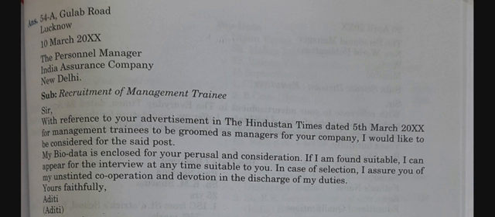Why XX? See children, if a date has not been mentioned in the question, definitely you will write the year, but don't write the exact year. But if it somehow gets reflected to you that yes, it is the date that should be presented, then you write the exact thing, otherwise don't write. Then again you will leave one line and then you will write the receiver's address.